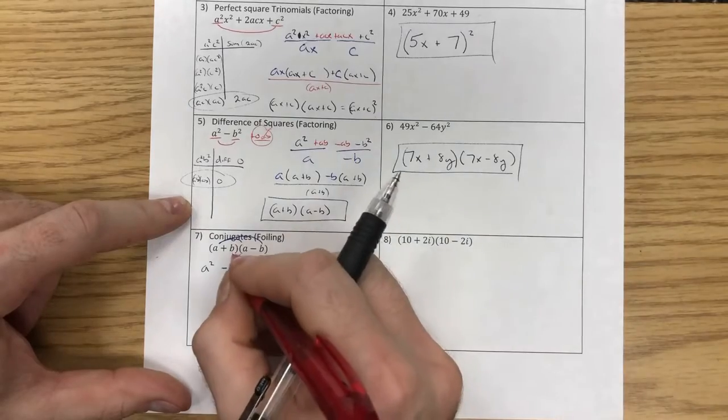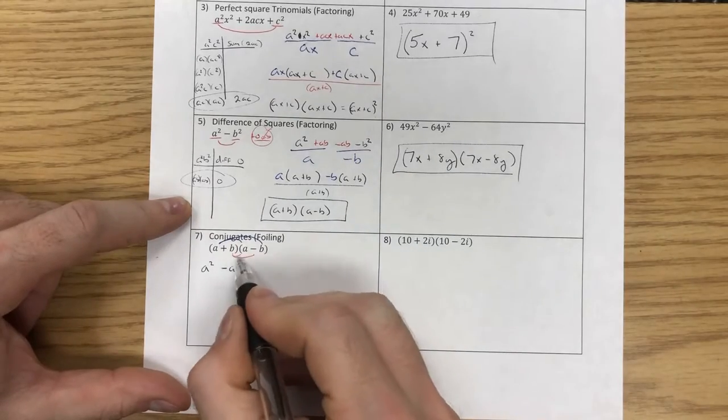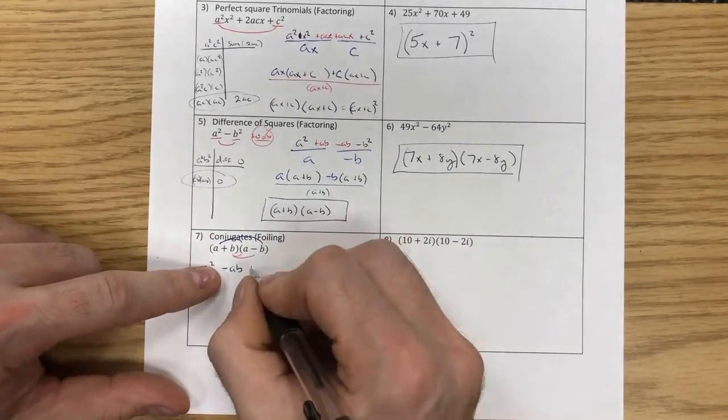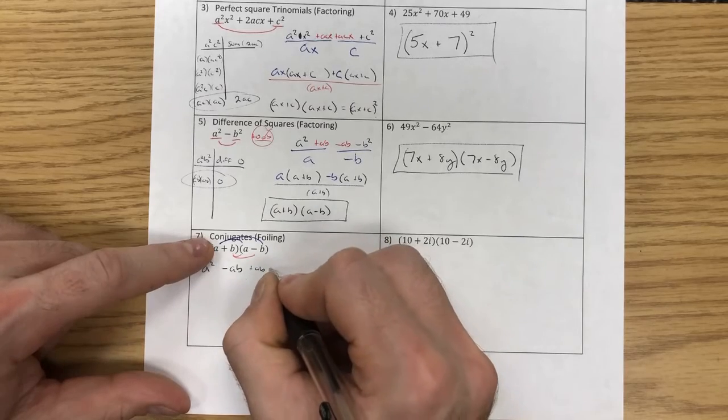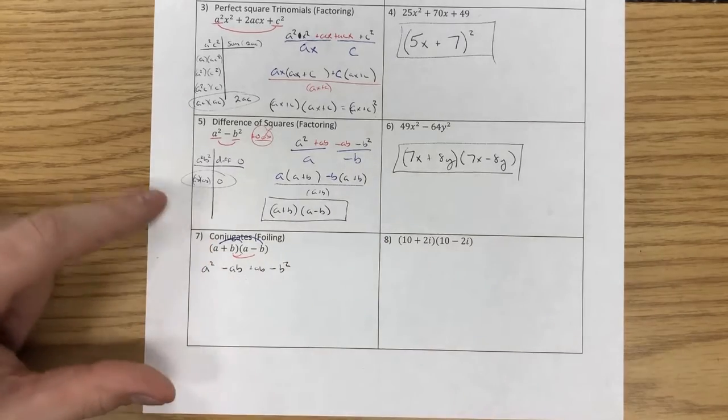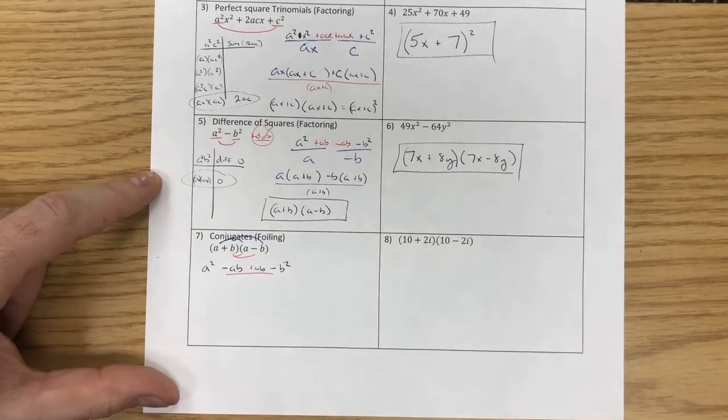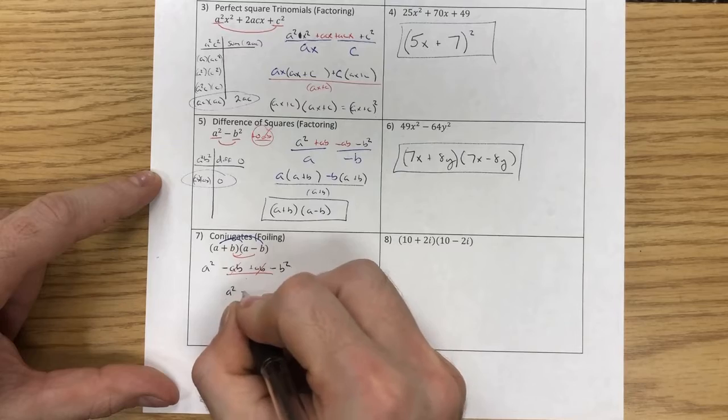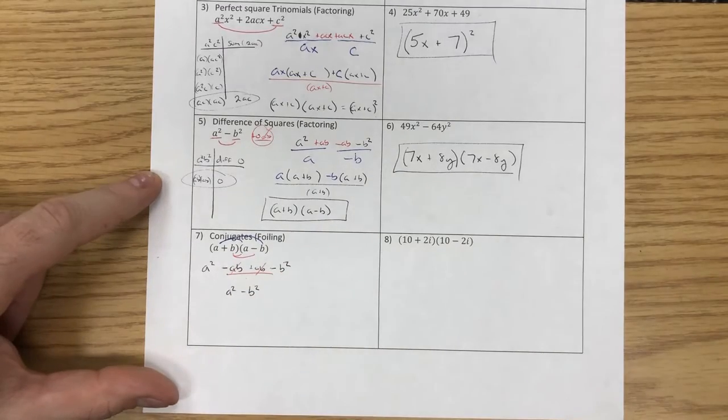Then I'm going to distribute my b, so I have ba, or I'm just going to rewrite it as ab, and then minus b squared. I notice that these middle two terms, they're going to cancel out. So I'm left with a squared minus b squared.